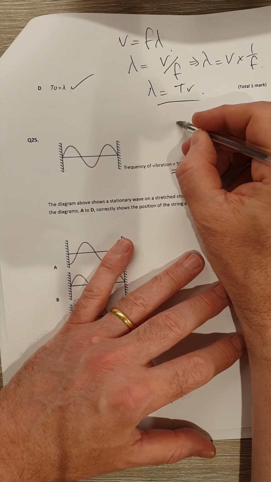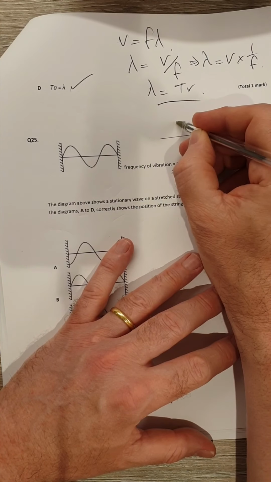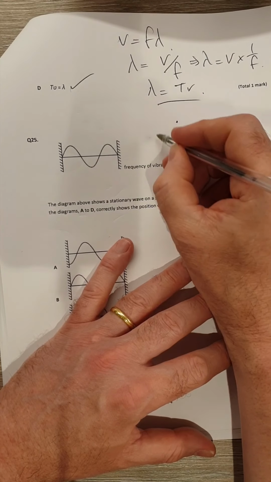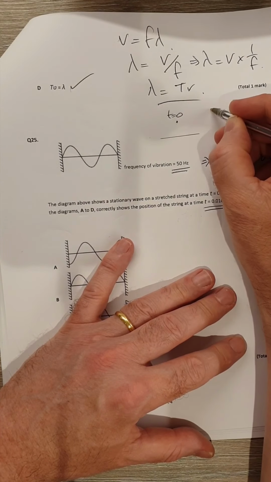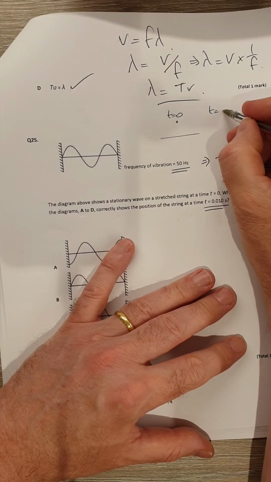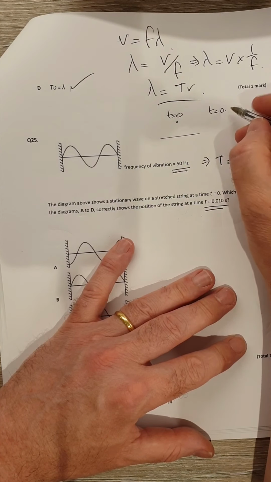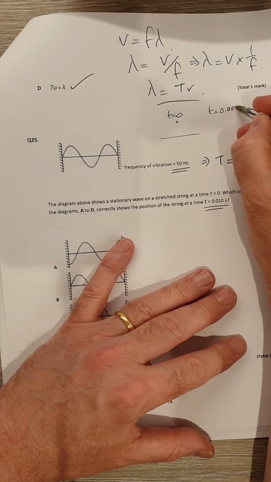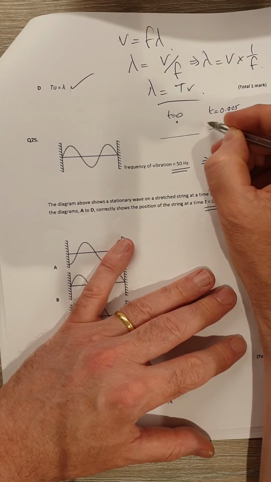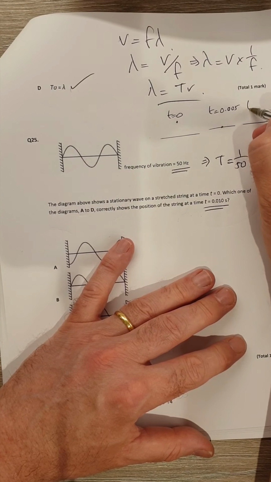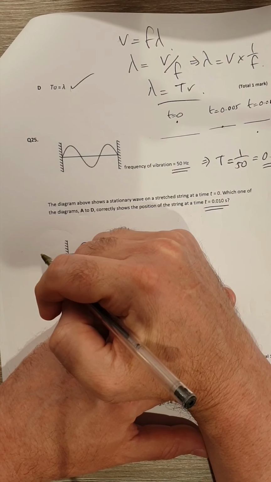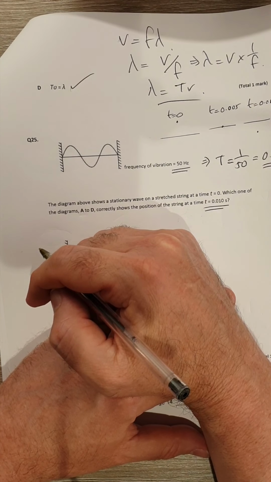Now, what that means is that if a particle is at the maximum position at time t equals 0, that means at time t equals 0.005 seconds, it's got back to the equilibrium position. Then at time 0.01 seconds, it's at the maximum displacement in the other direction.